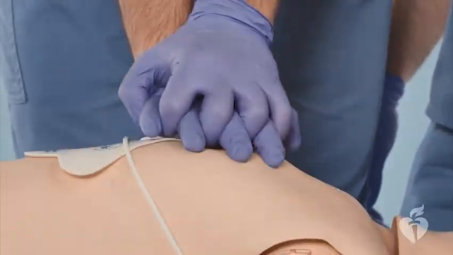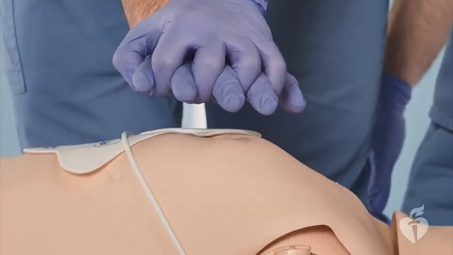Whenever compressions are paused, compressors should hover their hands over the chest and be prepared to resume compressions.